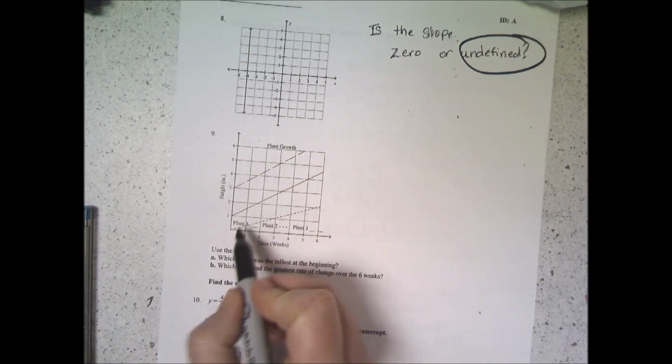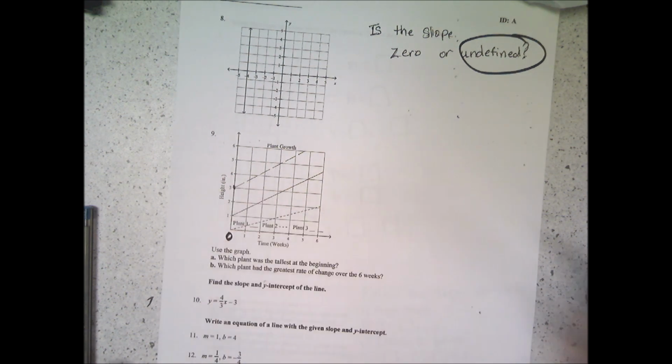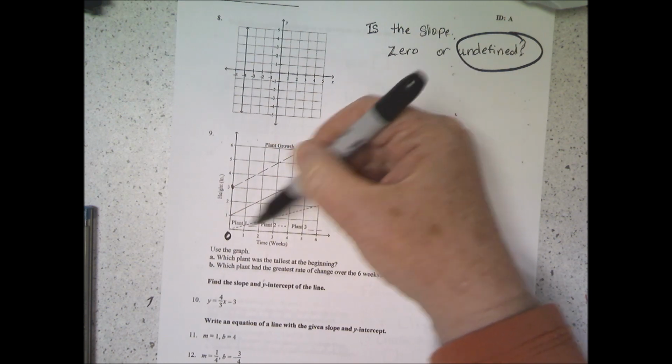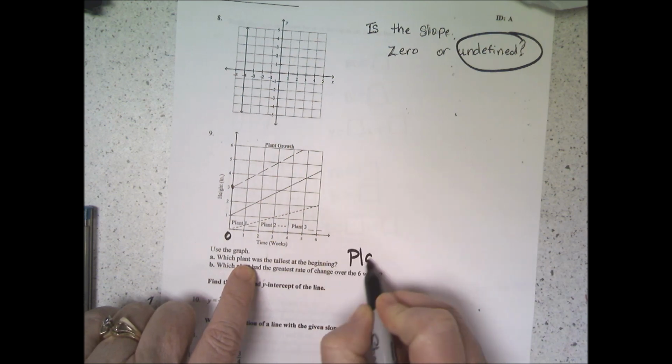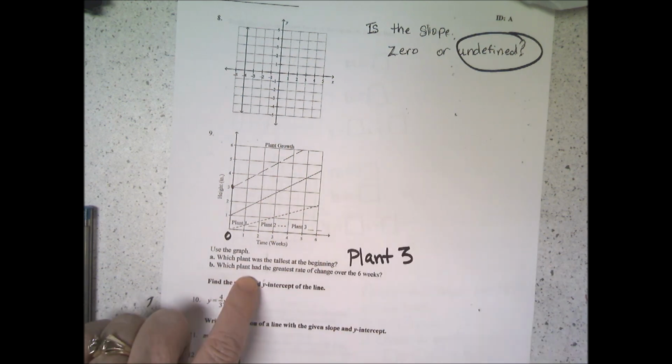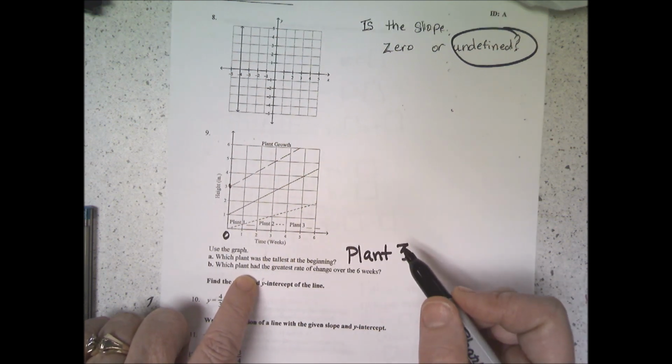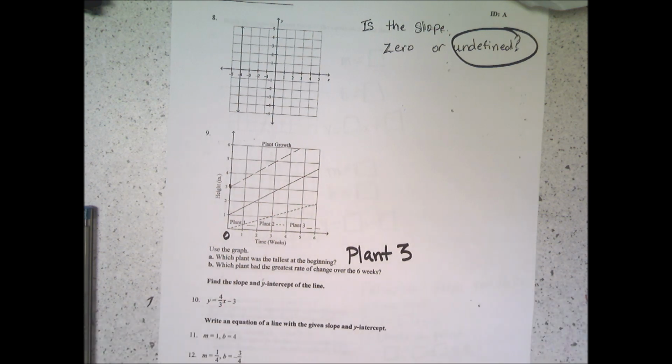Number 9, which plant was the tallest at the beginning? You just look. Pick out your tallest plant at time 0. It's this one. And according to the chart at the bottom, that's plant number what? Which one had the greatest rate of change? Which one grew the most? Let's find the rate of change for each one.